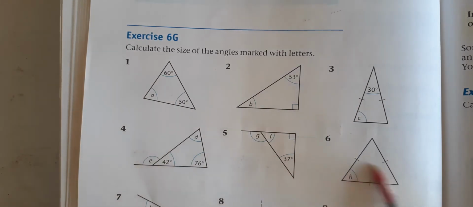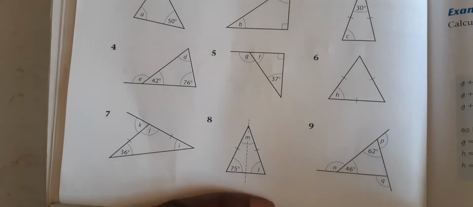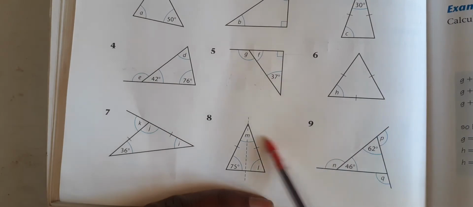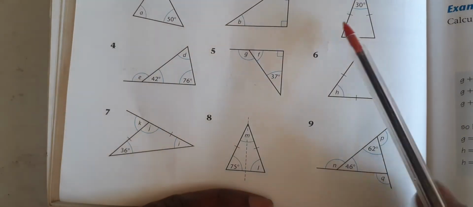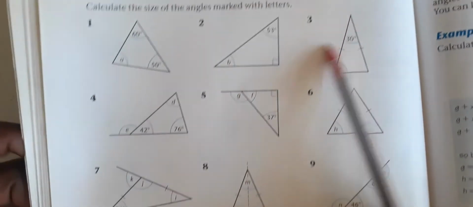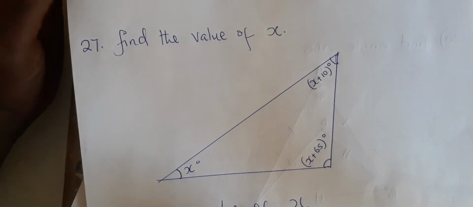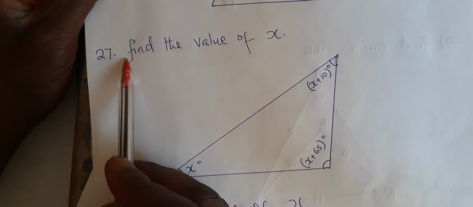I'm giving you some more. These you can just solve. They are there for your practice. You can also look at these. They're just there for practice. But if you are submitting, you submit the first 3 plus what I'm still giving beside. You can copy this one also, question 27.